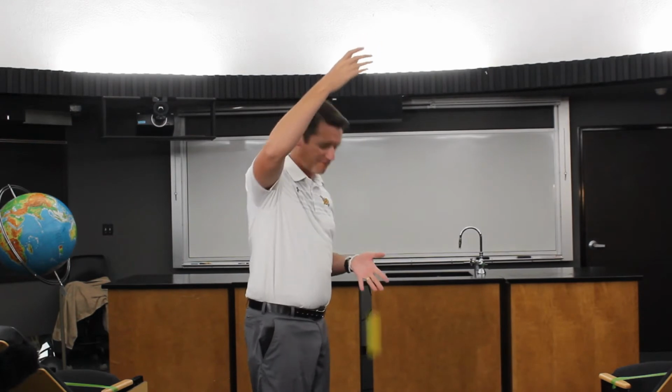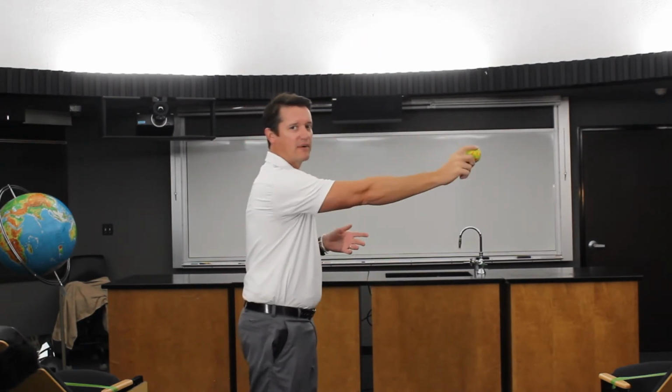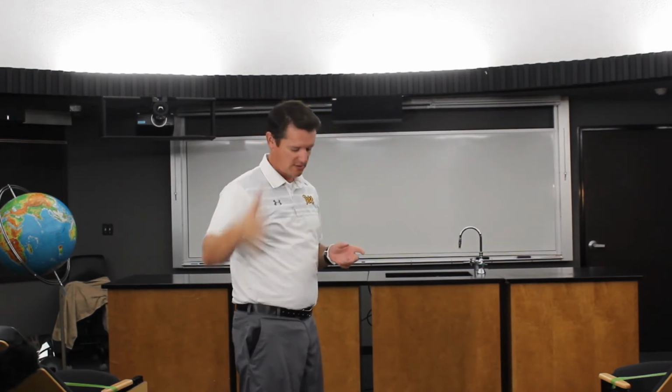The key to solving any of these 2-dimensional problems is that we can look at the X direction and the Y direction completely independent of one another. This ball, as it's leaving the table, is simply falling in the Y direction. It's going in the X direction at the same time, but in the Y direction, it's no different than a ball falling down.